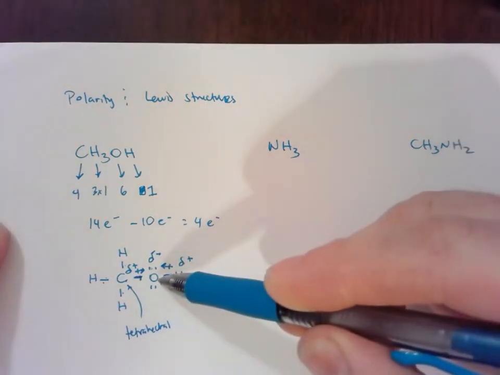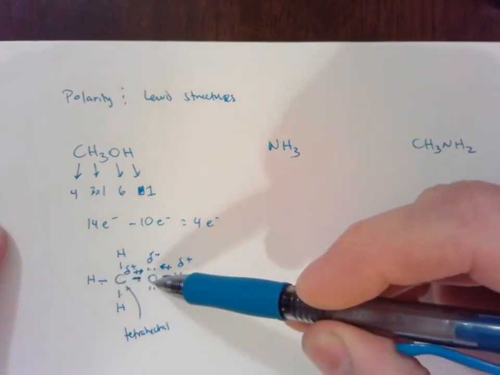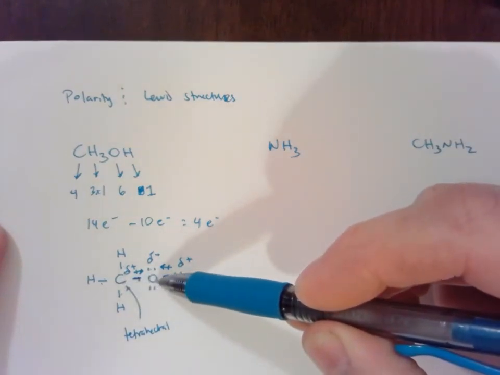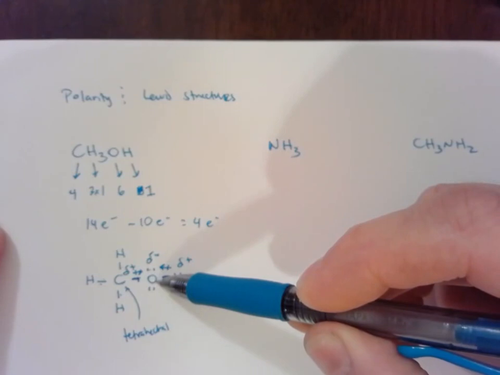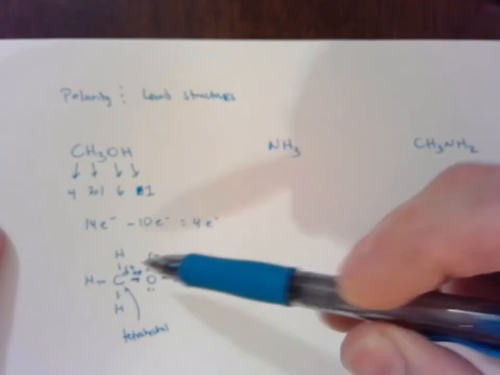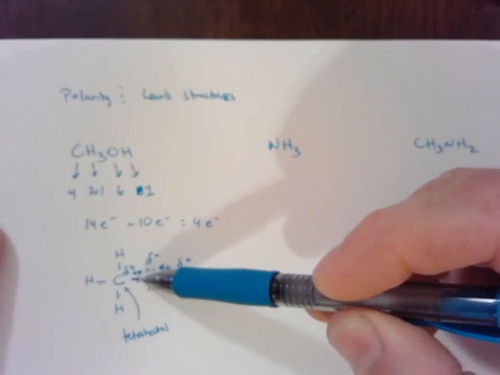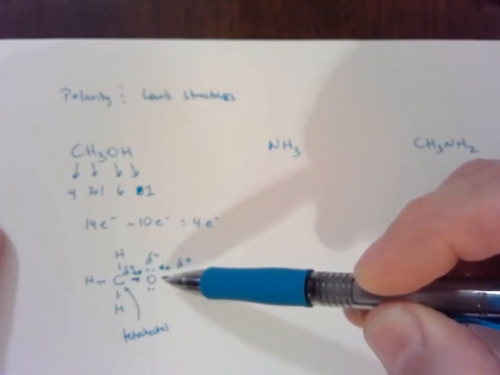If we look at the oxygen as the central atom, again, we could look at carbon as the central atom or oxygen. If we choose oxygen as the central atom and look at its shape, it is going to be bent because it has 4 areas of electron density. 1, 2, 3, 4.